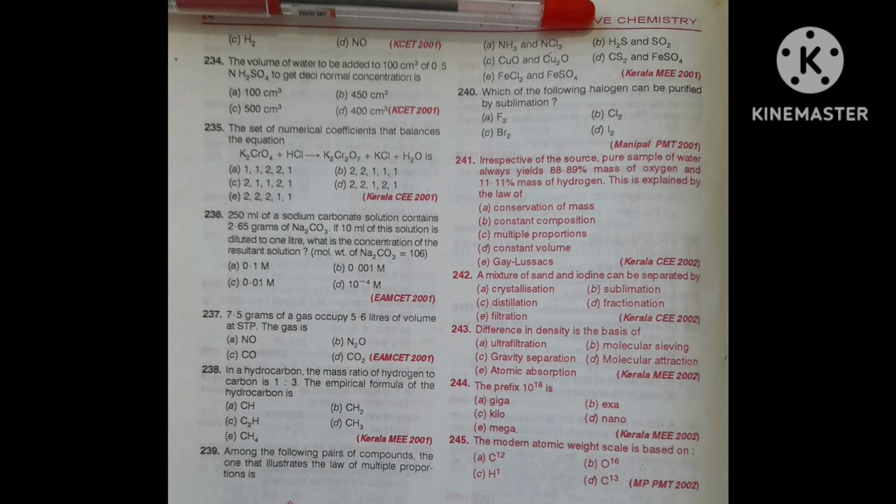In the question it is given 0.5 N H2SO4, and you have to calculate the water to be added to 100 cc of 0.5 N H2SO4.